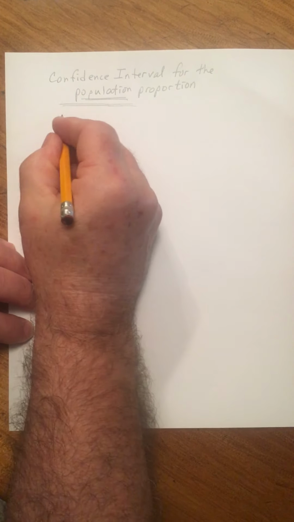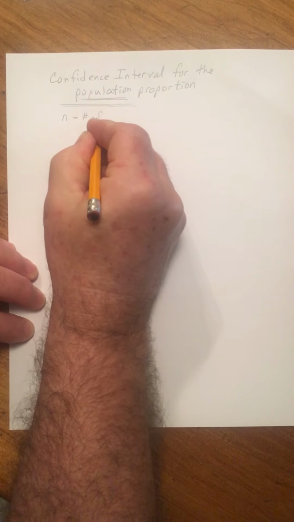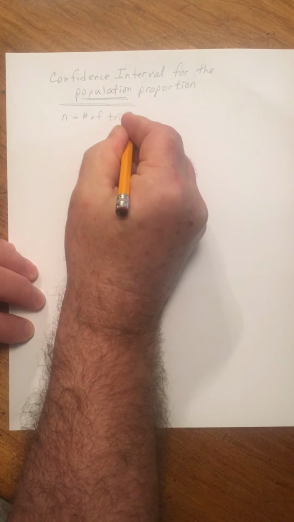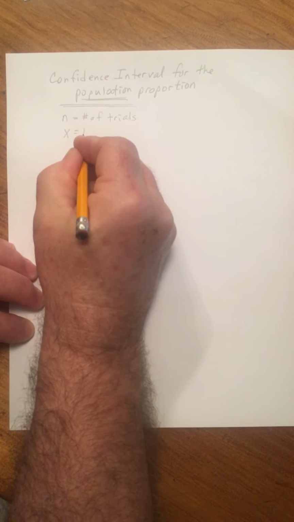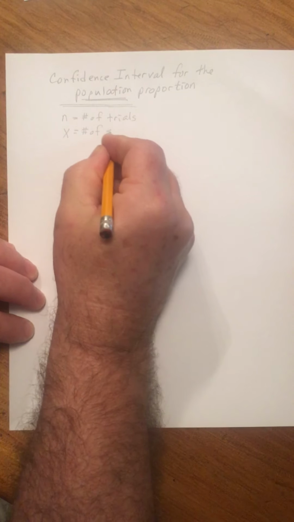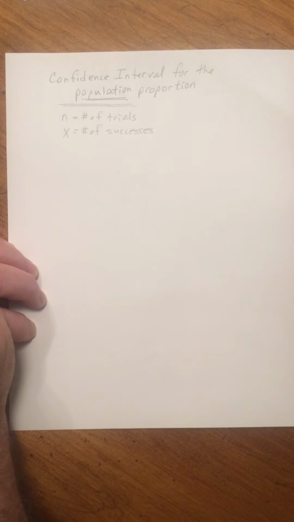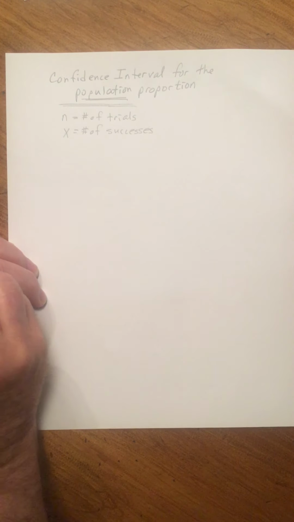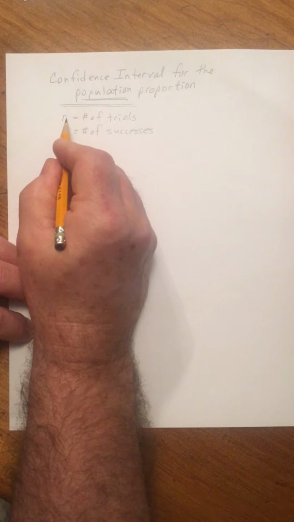And so we have n, which is the number of trials, and then we also have x, which is the number of successes.